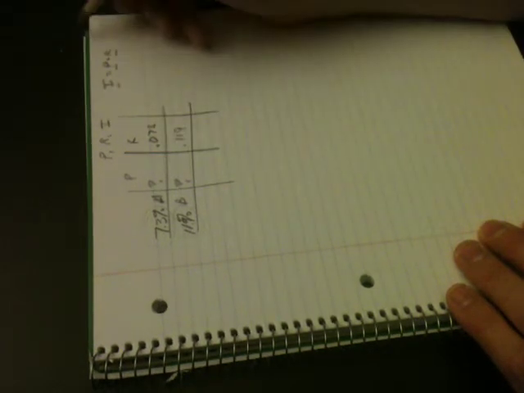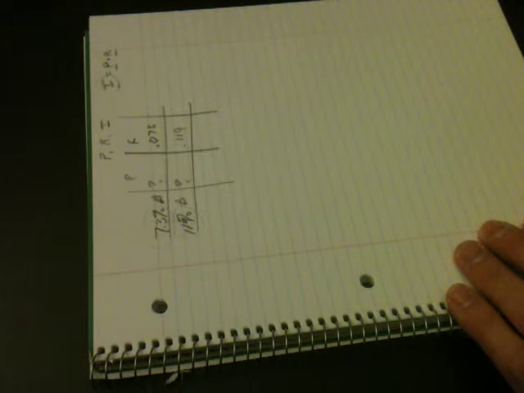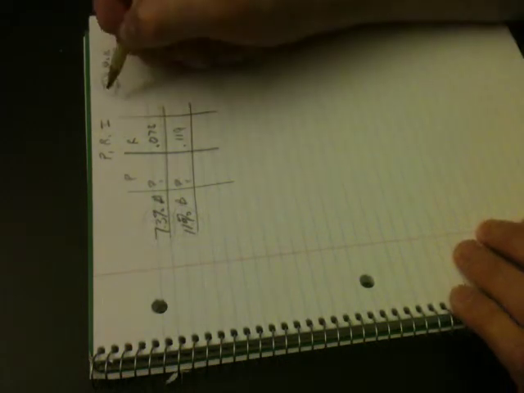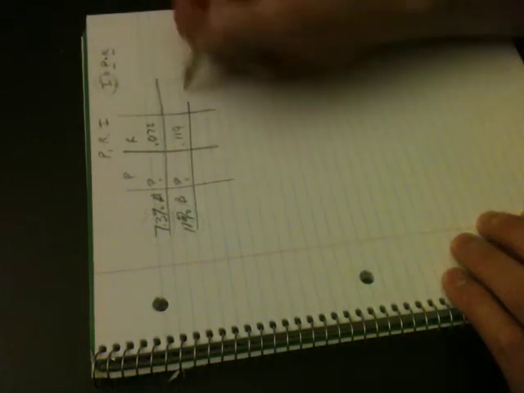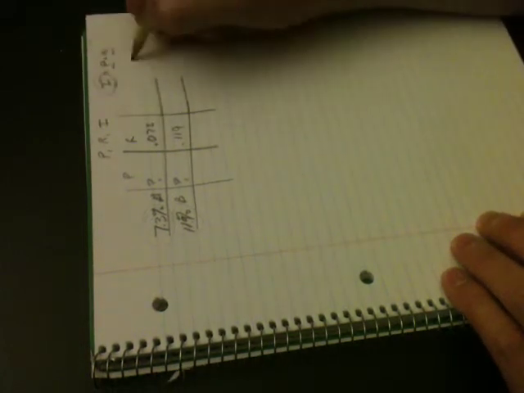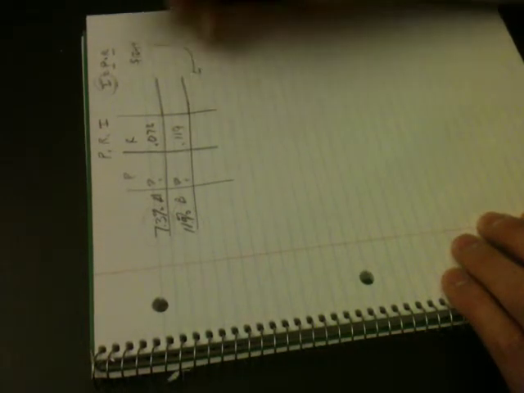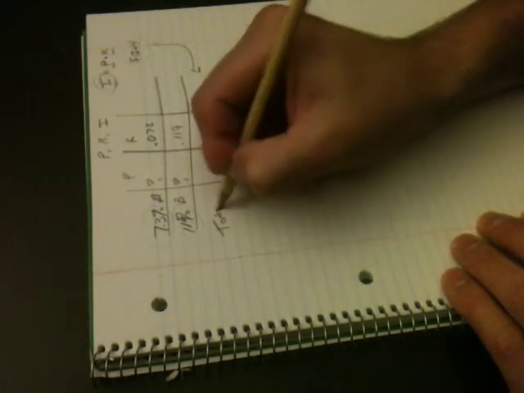And lastly, we know the actual interest earned between the two of them. The total amount mentioned was $1,244. That $1,244 is going to come down here. Usually this is considered the total column.